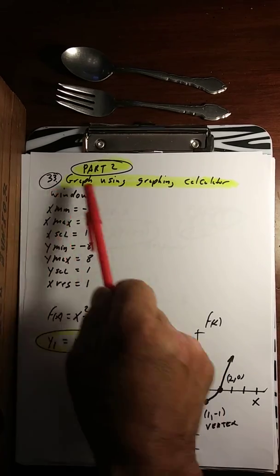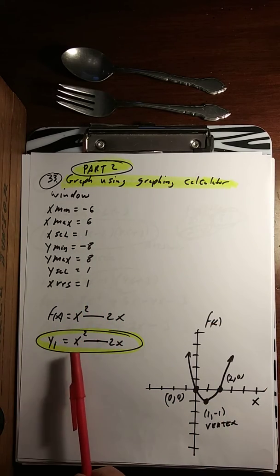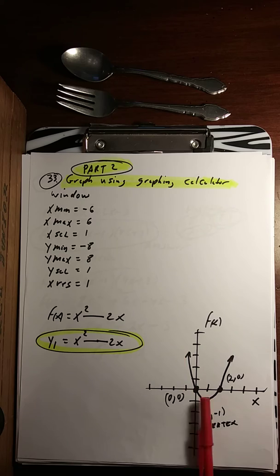Or set your window using the graphing calculator, and then you're going to put y1 equals what? x squared minus 2x. Put it in there. You're going to get the same graph like that.